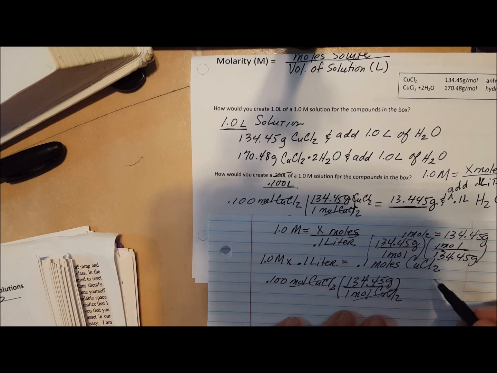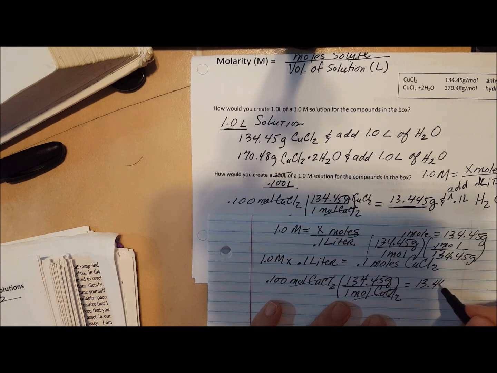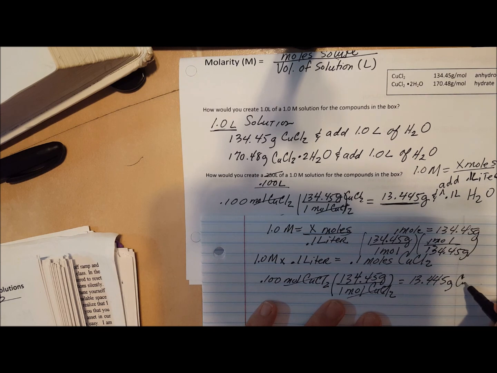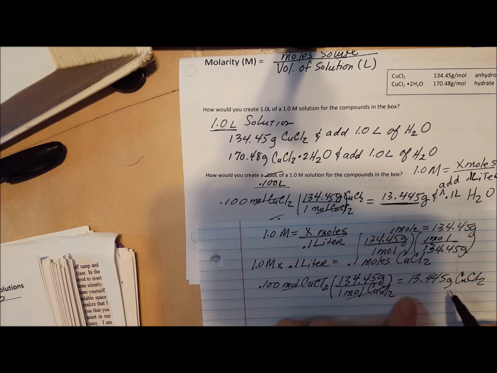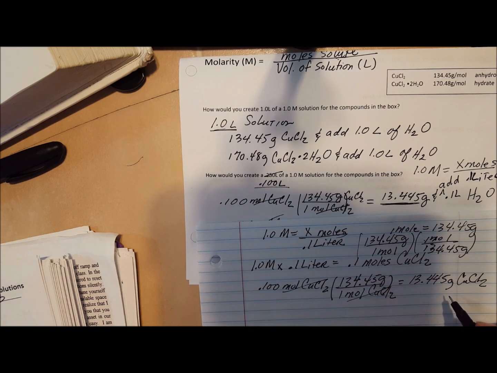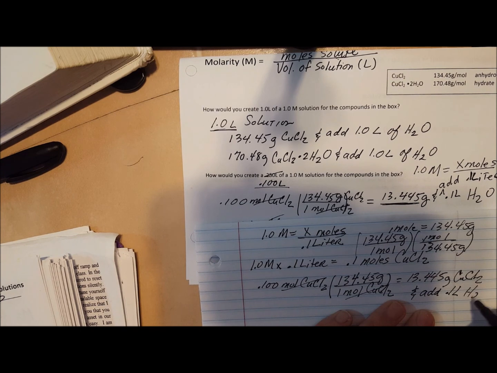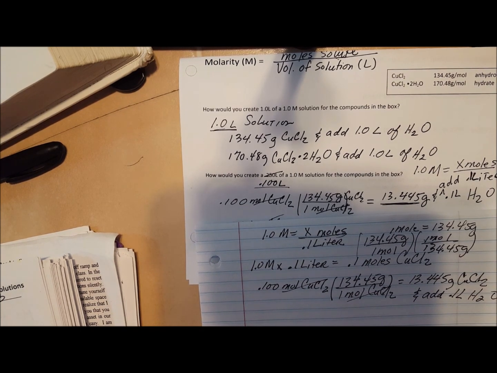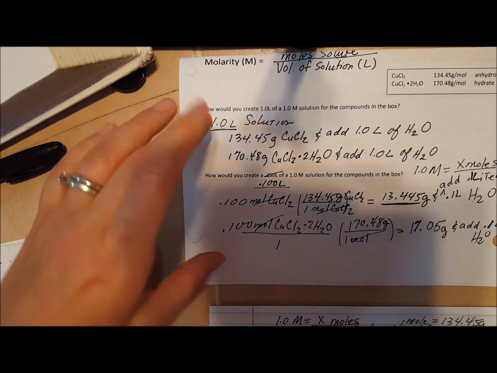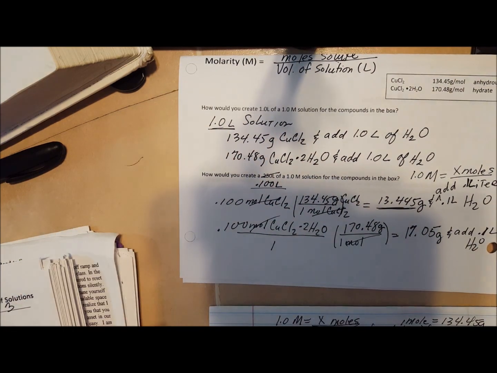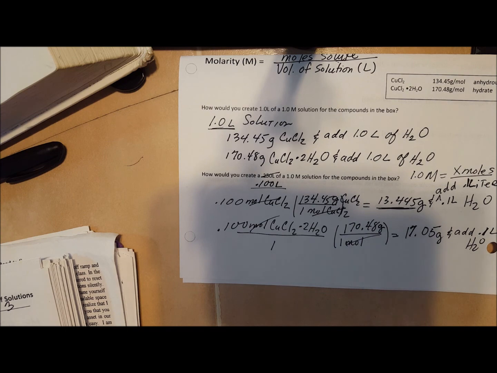Opposite sides cancel, and that's where we get 13.445 grams of copper chloride that we would have to measure out and then add 0.1 liter of water. So I wanted to go over that one more time in case it wasn't as clear the first time. I hope that makes a little bit more sense.